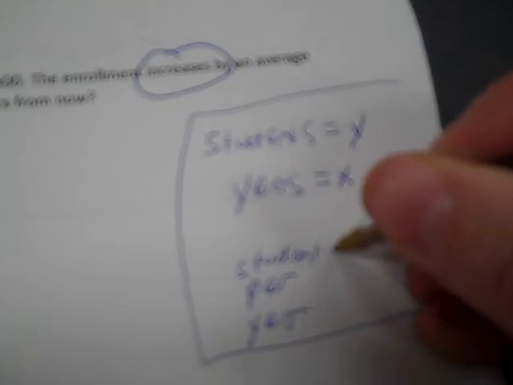So the years is the X, always the X, and the students are Y. Okay, and they kind of tell you in the problem. So per year, then students per year. Okay, now again, the students per year is 5%. Again, that's not 5 students. 5% is not the same as 5 students. So again, that's not going to be a line. Okay, so don't go over there and construct a line. That's not how this works. Not how the dog hunts here.